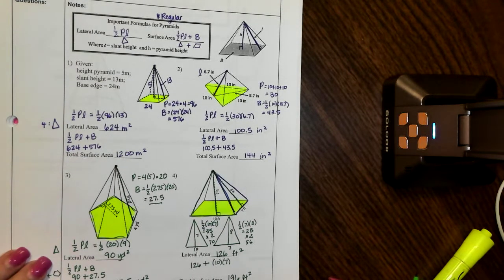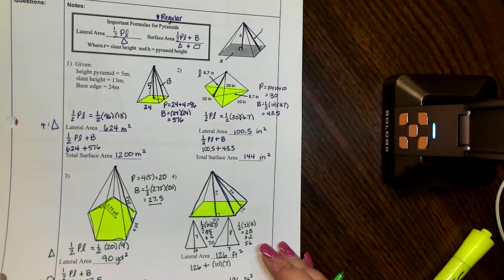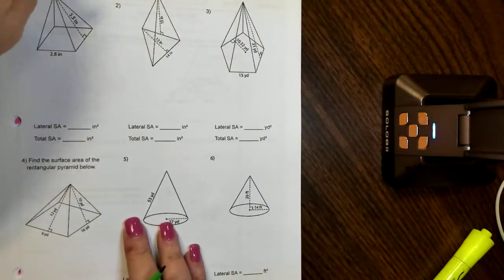Just understand your lateral area is your triangles, and then you've got to add the one base. With a prism, we added 2 bases because there were 2 bases, but there's only one base for a pyramid.